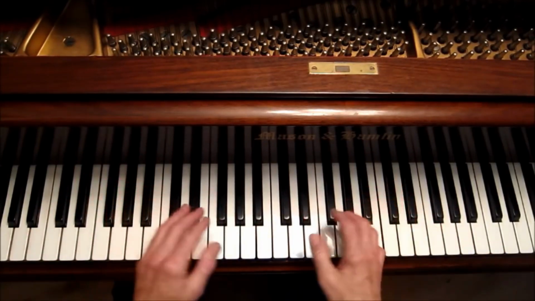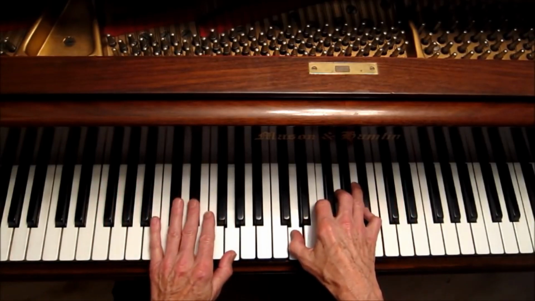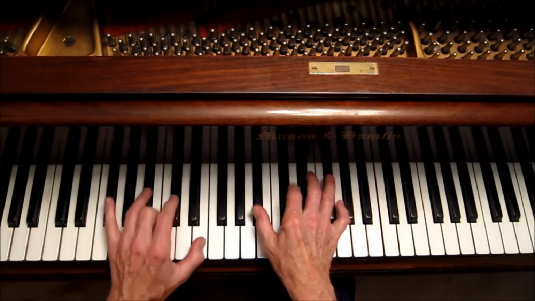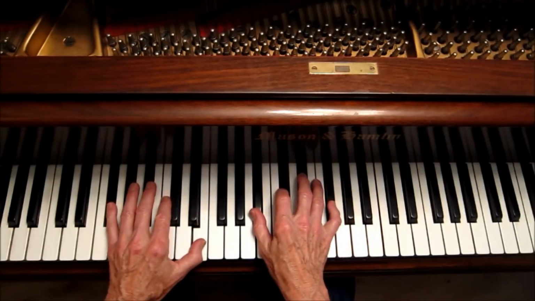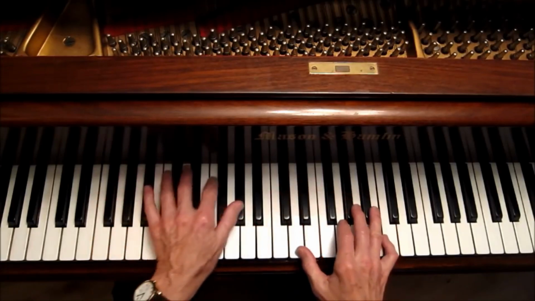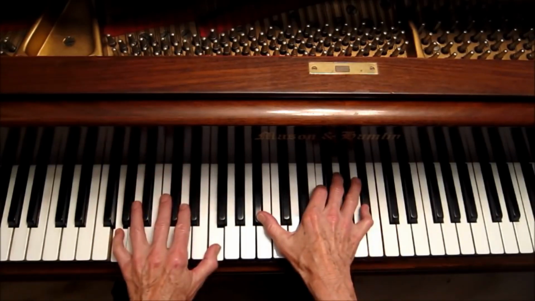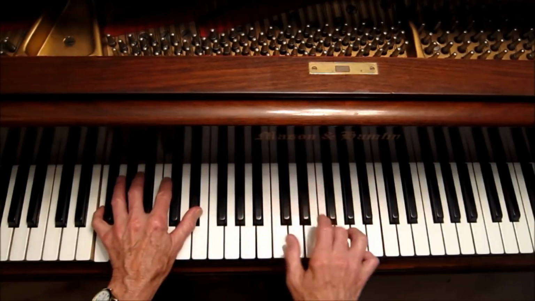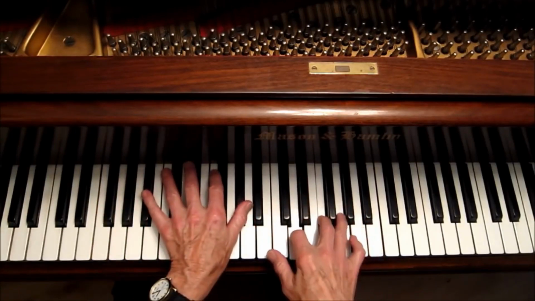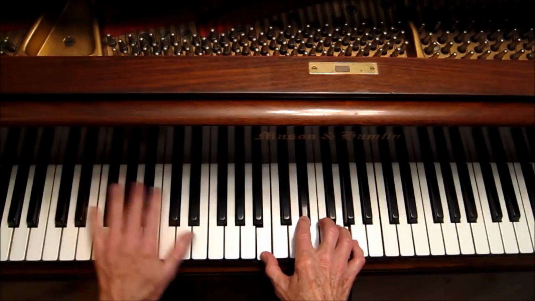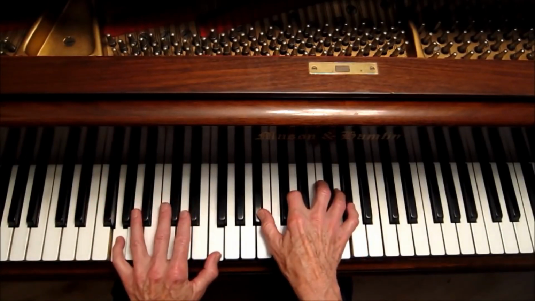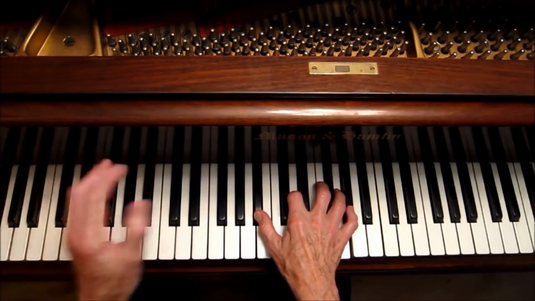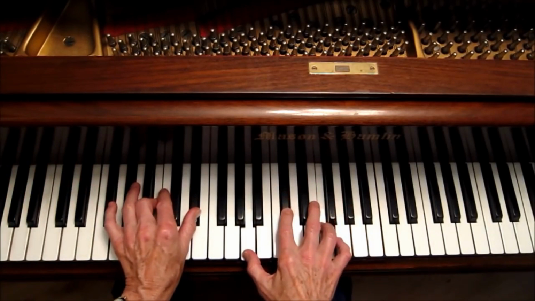Now, let's look at them in detail. Approach to the C7, half step above. Approach to the F minor, half step above. 3/6 chord, approach to the C7, half step above. Now here's a tritone substitute. Now that would normally be G minor 7. But we're using the tritone substitute. And this would normally be F minor 7. I'm using B, the tritone substitute.